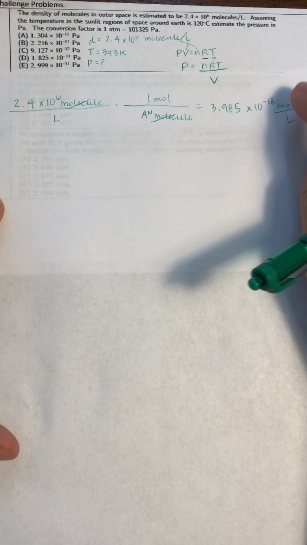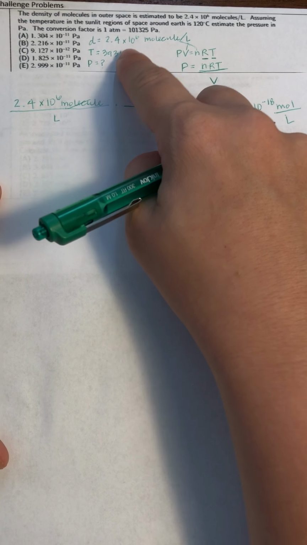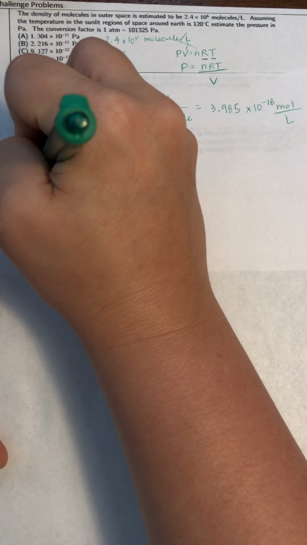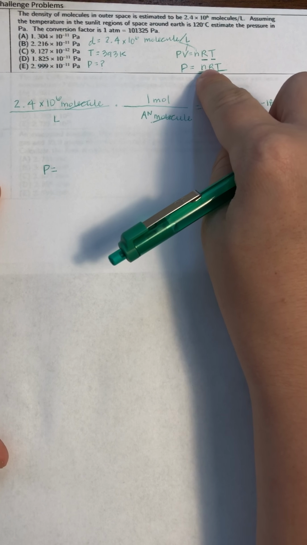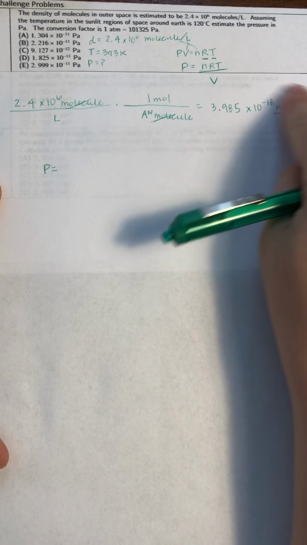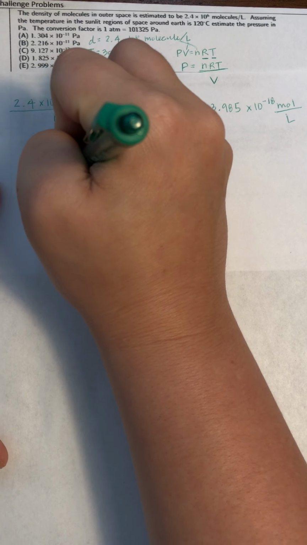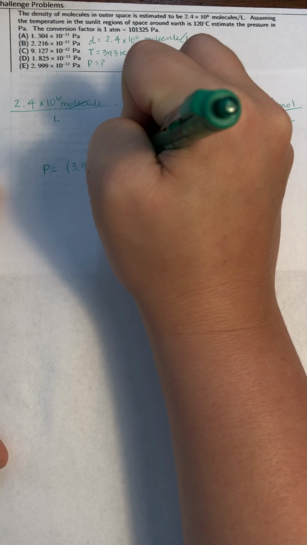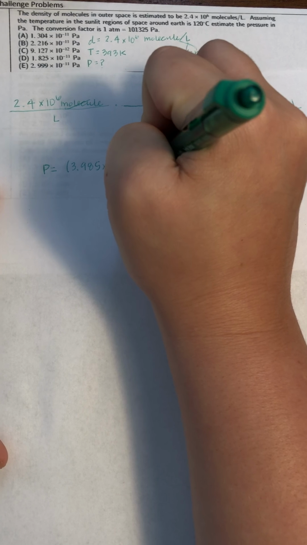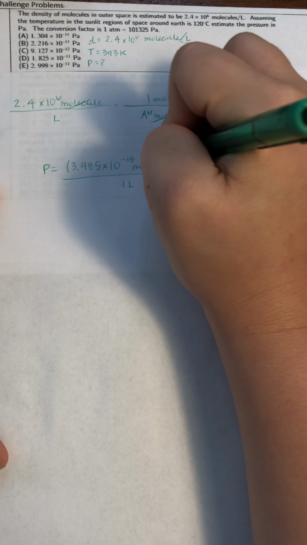All right, so now I have moles per liter, I have temperature, I have R. I'm going to solve for pressure. Pressure equals n over V. I'm going to plug this in. It's per 1 liter, so it's like that on the bottom.